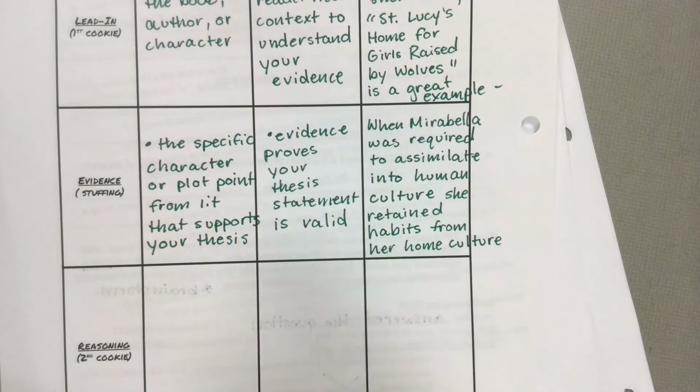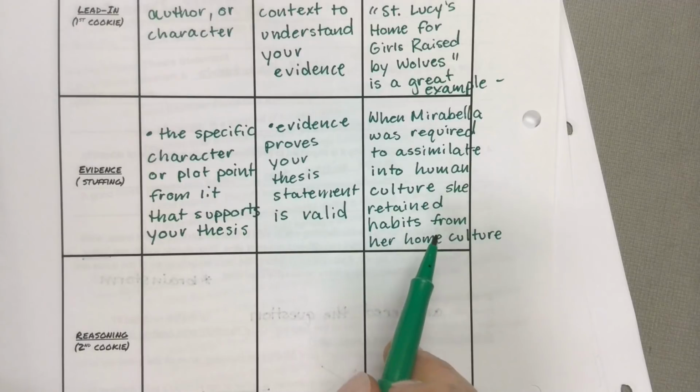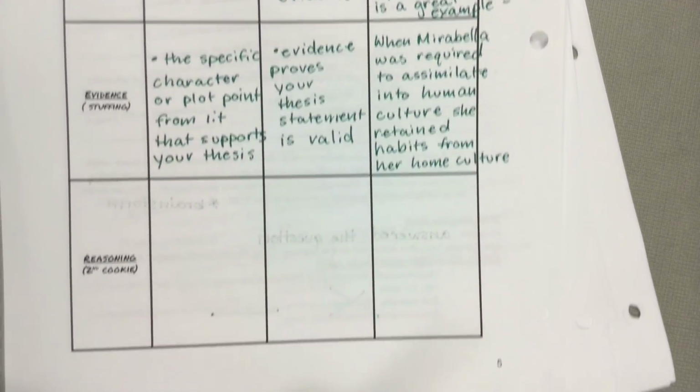We've got a specific example from our story to support our point.